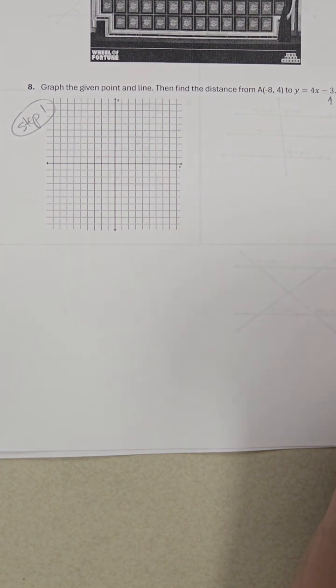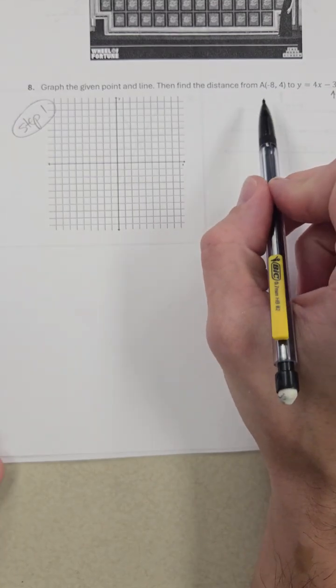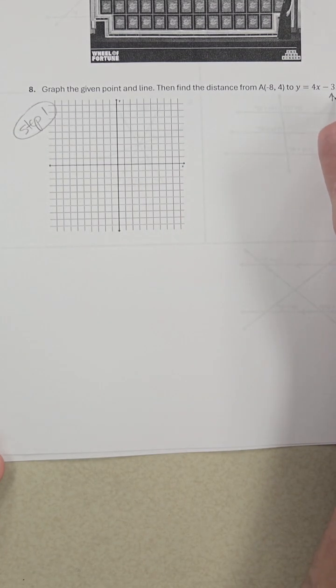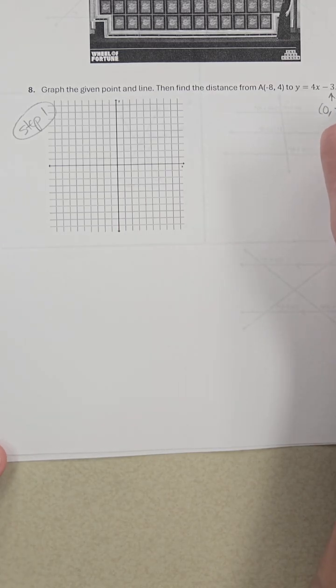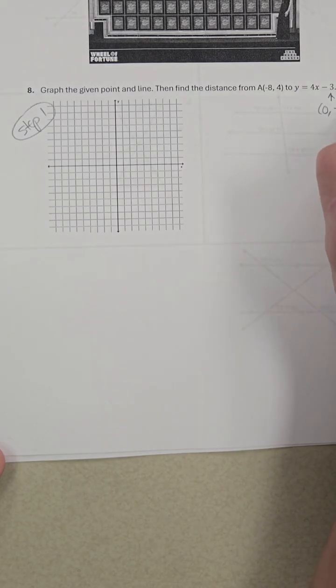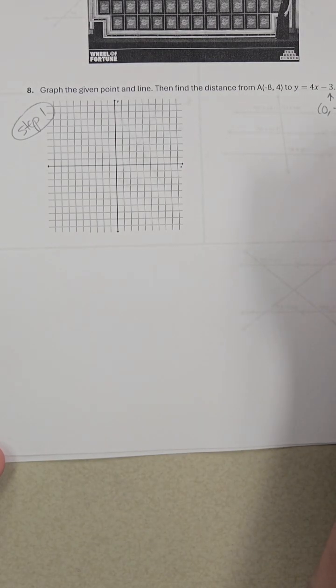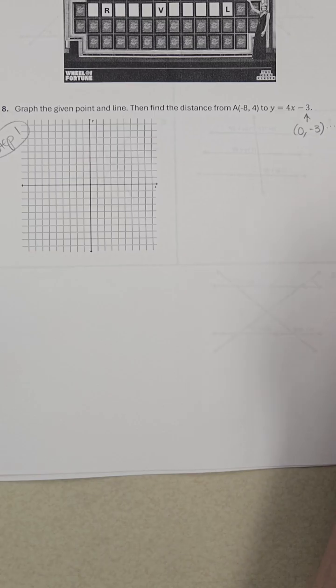Number 8 on the 3-1, 3-2, 3-4 quiz review. Our ultimate goal here is to find a distance from a point to a line. Remember that last number there is our y-intercept, because if I plugged in 0 for x, I would get -3 for y. So that is our y-intercept, or our starting point, the starting point of our graph of our line.